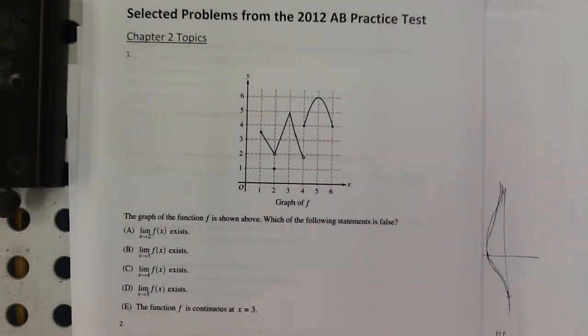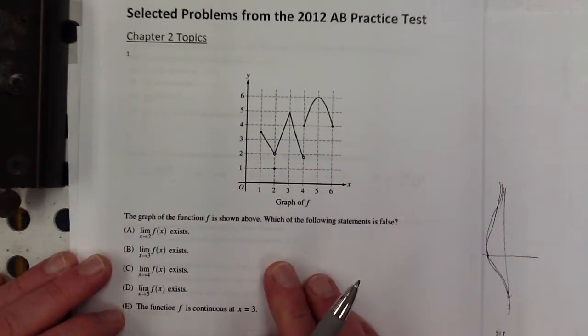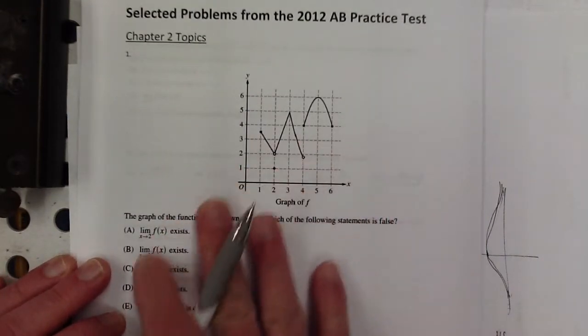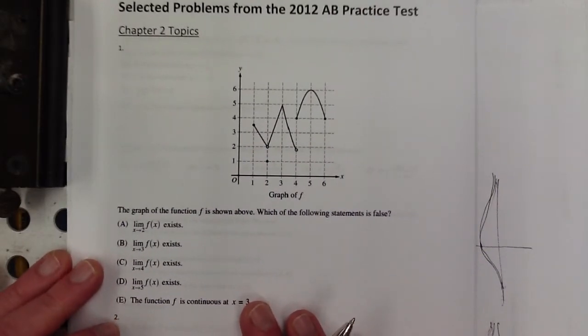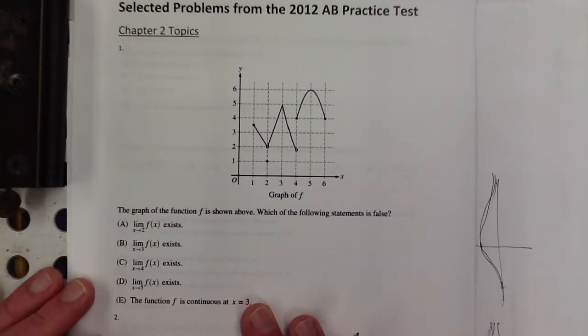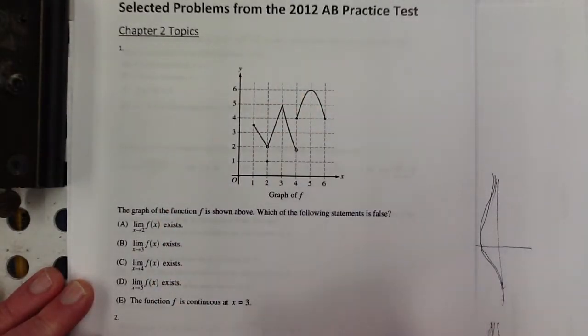Hey, I'm going to do some calculus. I'm going to do the Chapter 2 topic problems here. I'm going to break these up into separate videos for each topic. And as I go through them, I'm going to really talk through all of the details as best as I can so that we can get as much of a review as possible from these problems. So Chapter 1, or Chapter 2 rather, limits and continuity.